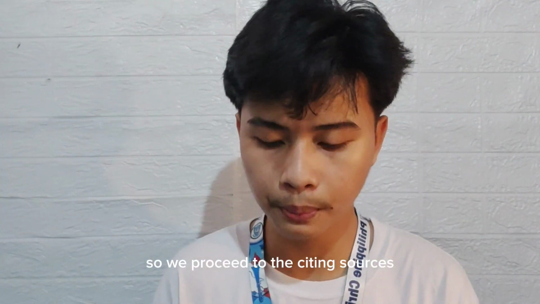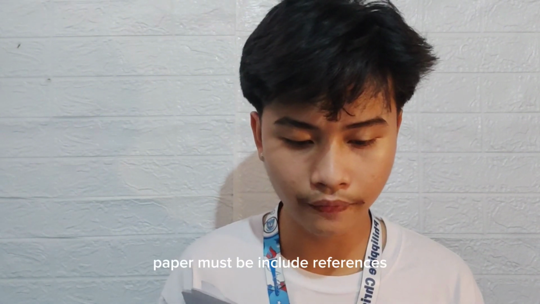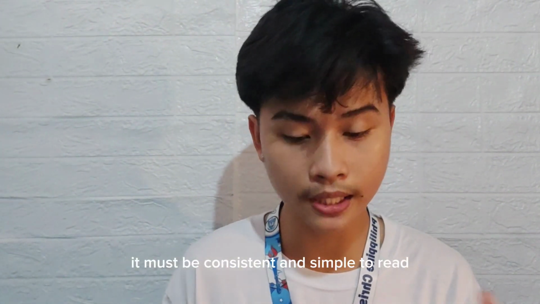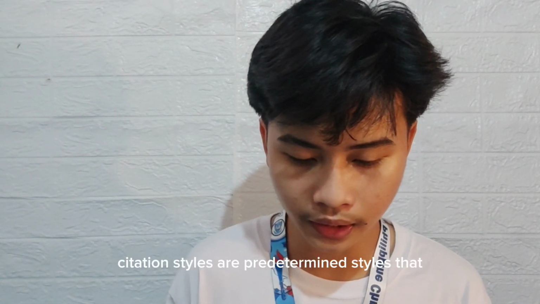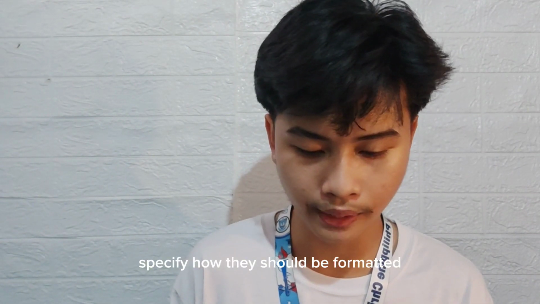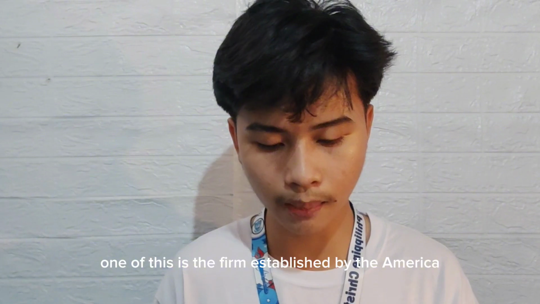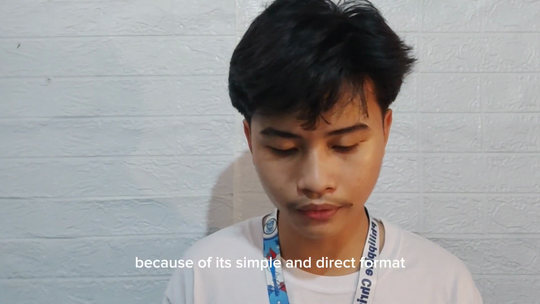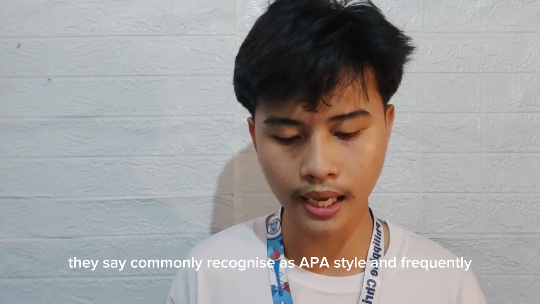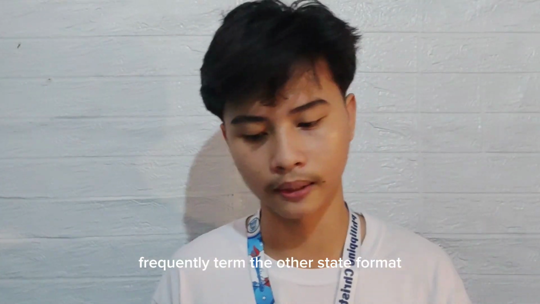So, we proceed to citing sources. A research paper must include references. It must be consistent and simple to read across all articles. Citation styles are predetermined styles that specify how references should be formatted. One of these is the format established by the American Psychological Association, or APA, because of its simple and direct format. This is commonly recognized as APA style and frequently termed the author-date format.